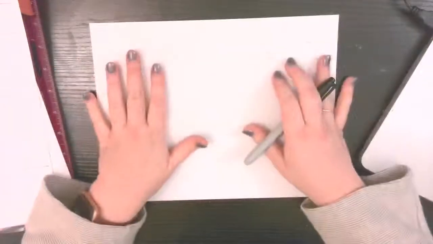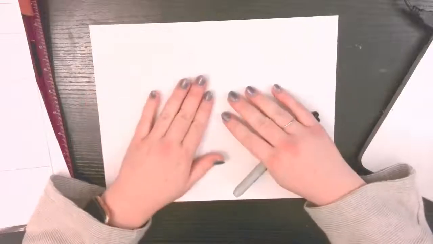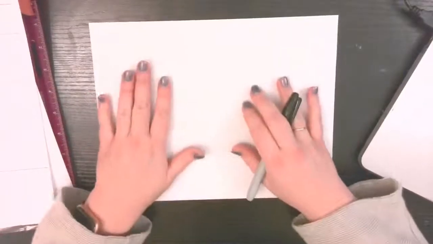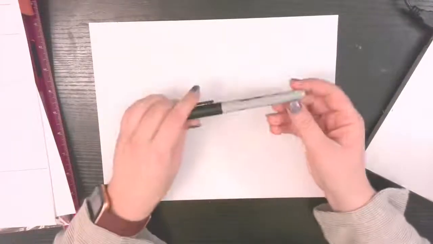So I recommend finding a blank sheet of paper that doesn't have any lines or dots or squares or anything like that, just a plain sheet of paper. And I'm going to be drawing with a Sharpie today, but I recommend starting with a pencil and then tracing it with a Sharpie, since Zentangle is still pretty new to most of you.